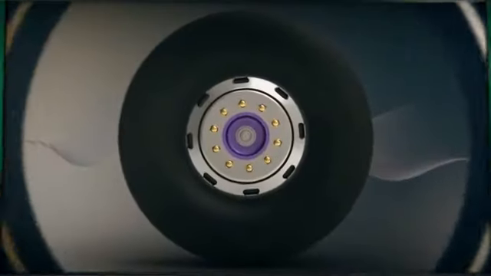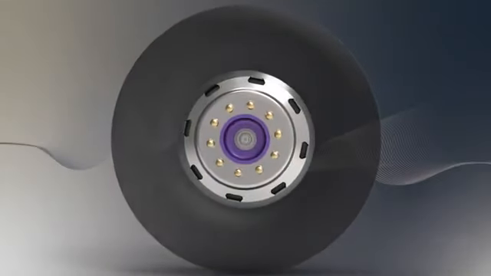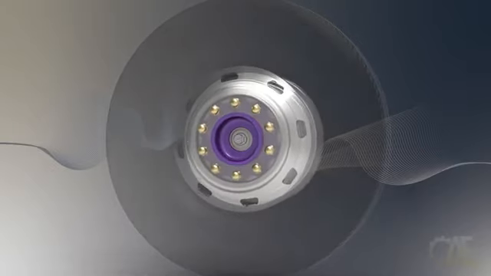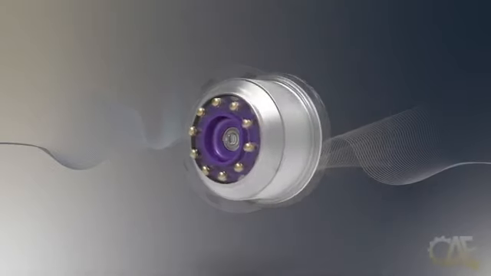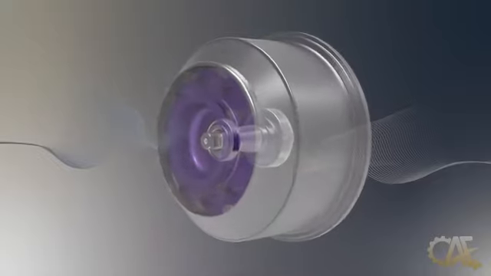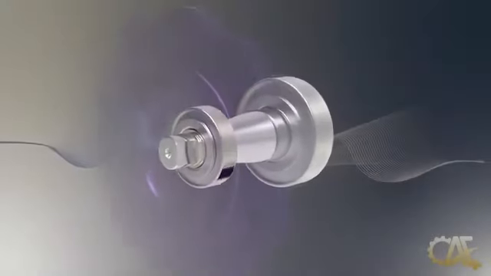Welcome to our deep dive into the world of bearings. Whether you're an engineering enthusiast or just curious, join us as we unravel the basics, explore different types, and discover how these engineering marvels keep our world turning.